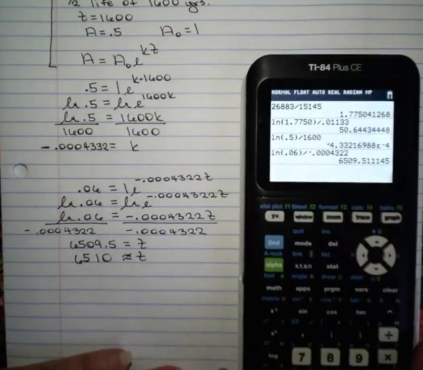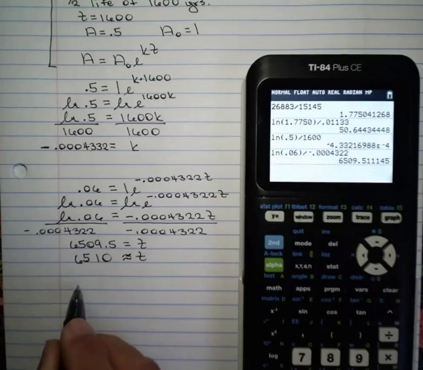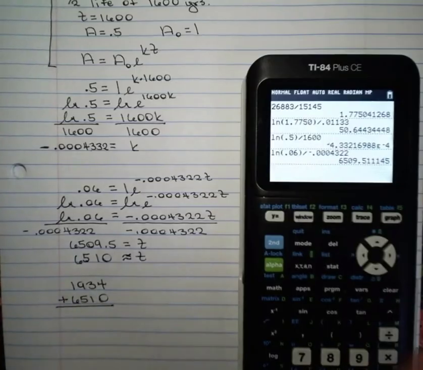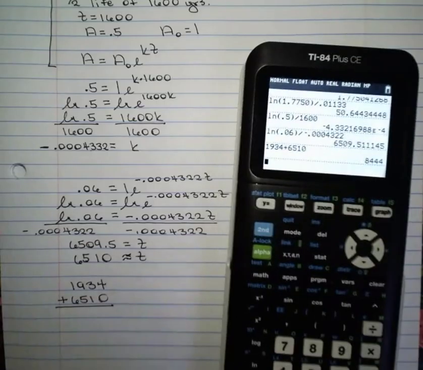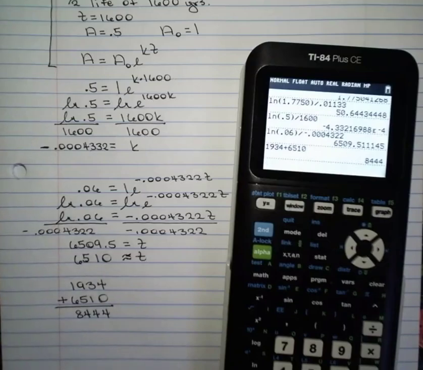But what year is that? Well, she died in 1934, didn't she? In 1934, plus that 6,510, we're going to go to, what year is it? 1934 plus 6510. The year will be 8444. So that would be the year that her remains would only be at 6% of what they were when she died.